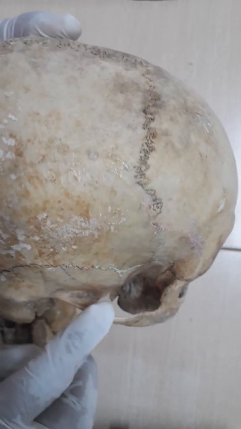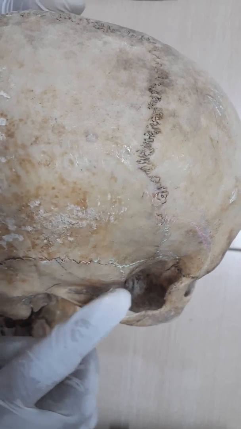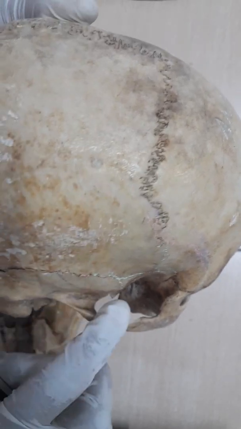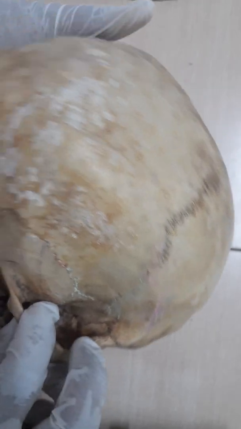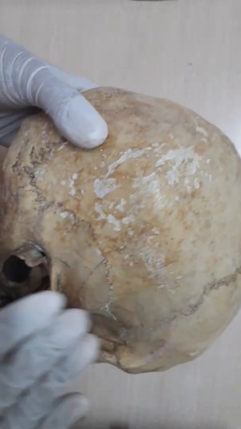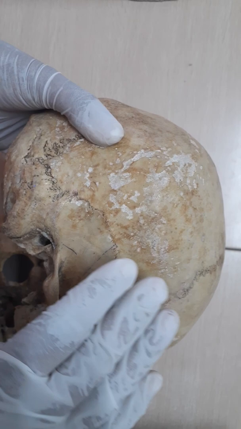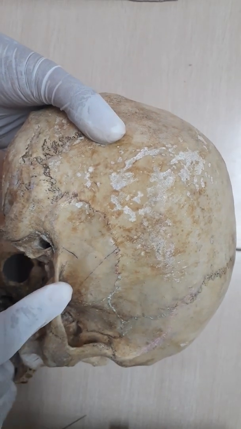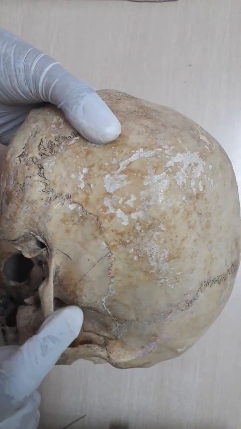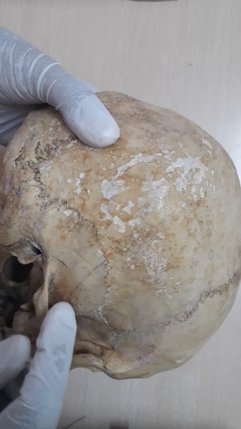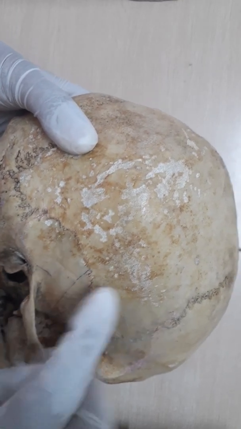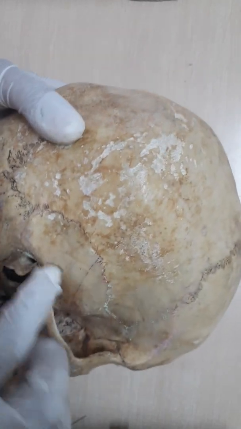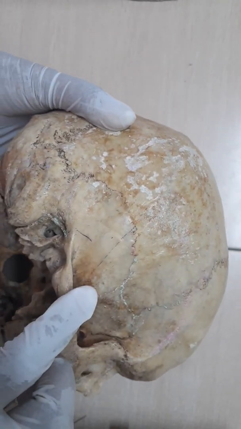Now if you see the borders of the zygomatic arch, the upper border or margin is very sharp and gives attachment to the galea aponeurotica. You have already studied the scalp and its layers. It also gives attachment, more medially, to the temporal fascia. So these are the attachments of the upper border of the zygomatic arch.